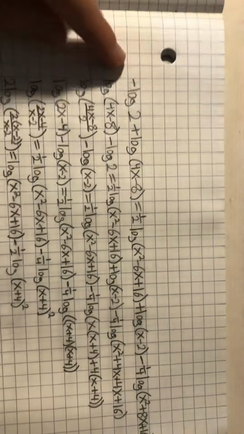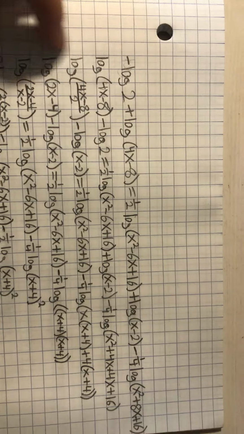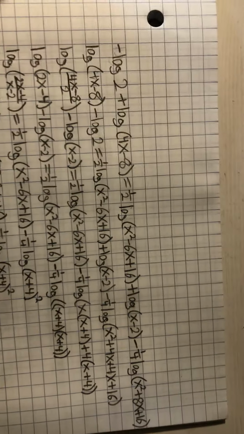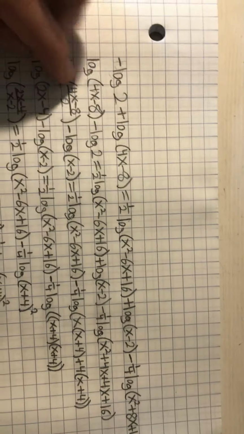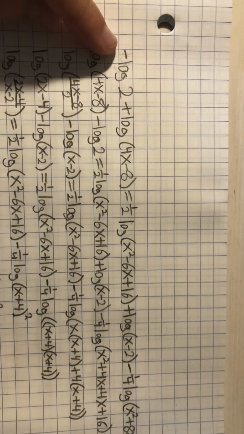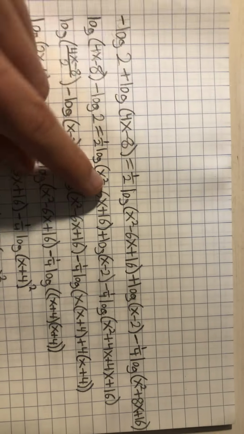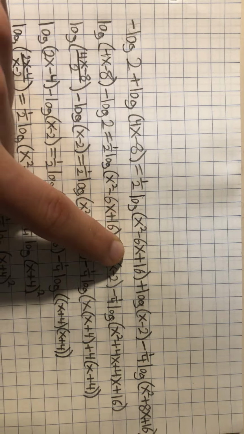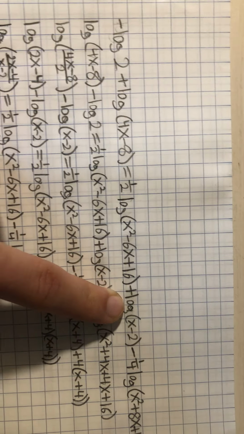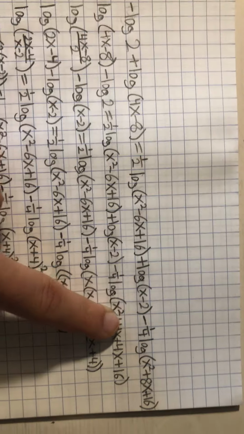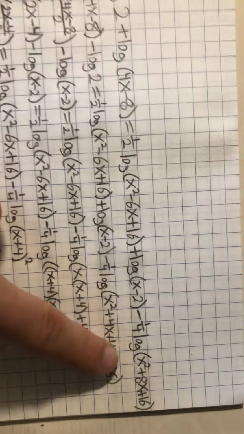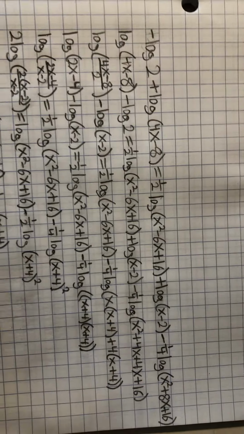Okay, harder problem. So I kept the same problem and I just added another piece to each side. Now we have negative, and I'm not going to go over how I did each step, but you'll know, because now I just taught you the properties. Negative log of 2 plus log of 4x minus 8 equals 1/2 log of this, same thing, plus log of x minus 2 instead of minus, and then minus 1/4 log of x squared plus 8x plus 16. This one's a little more fun, huh?